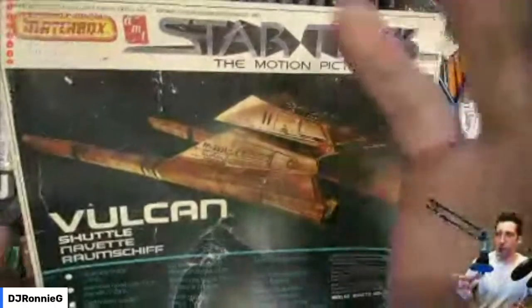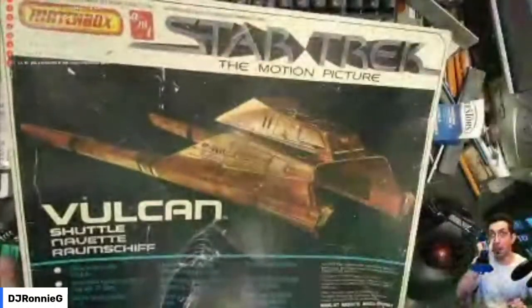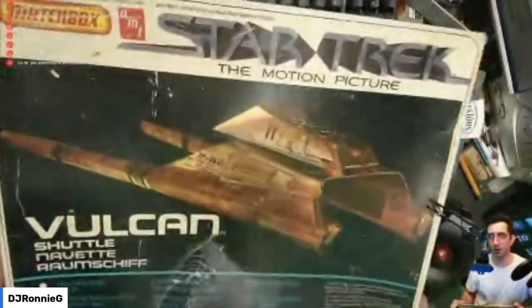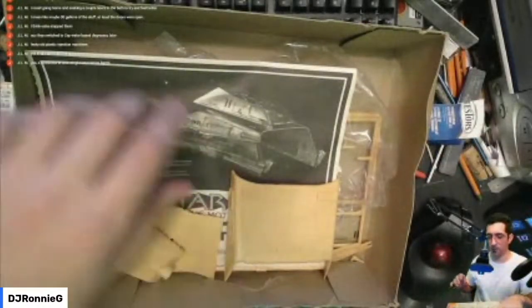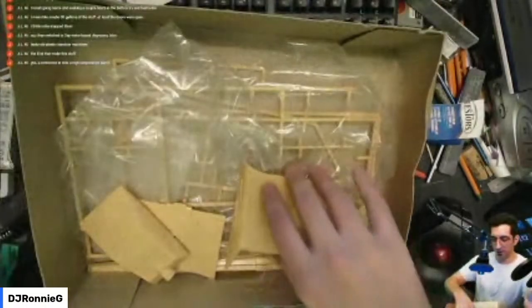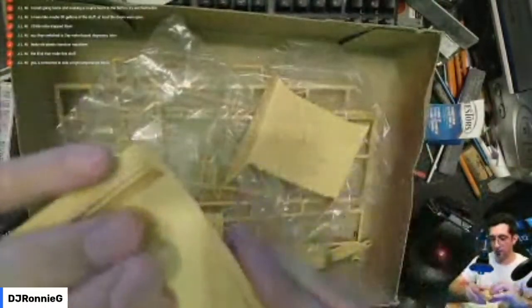So I bought this when my local comic book store was closing down many years ago, in the late 90s or early 2000s. And I was kind of excited. I got it on a discount. But man, I don't even remember working on this, but I remember trying to assemble this when I was a kid.